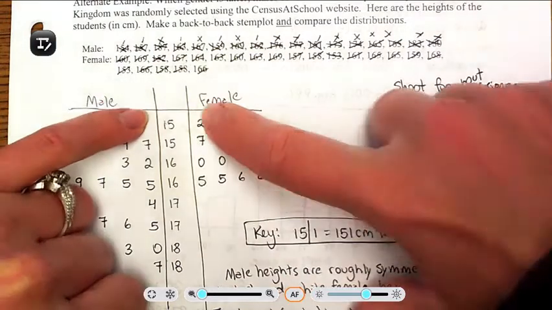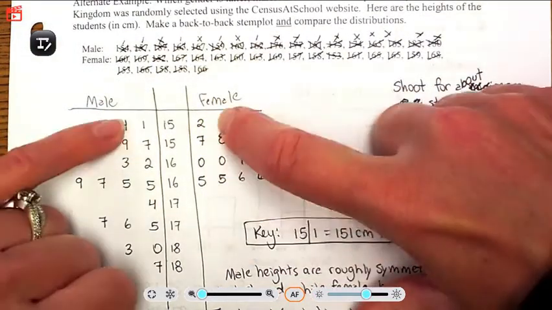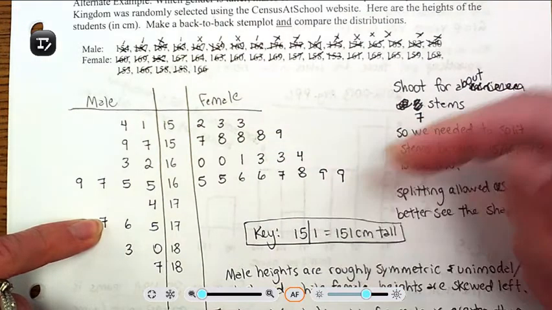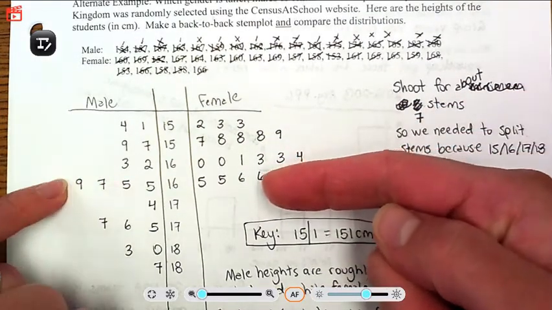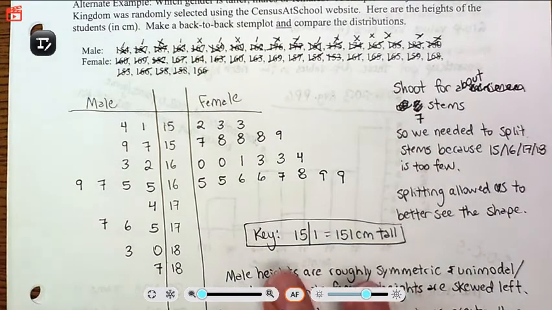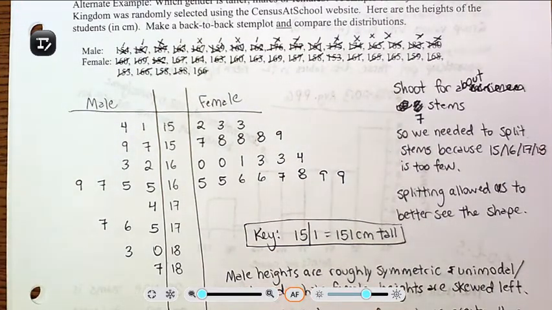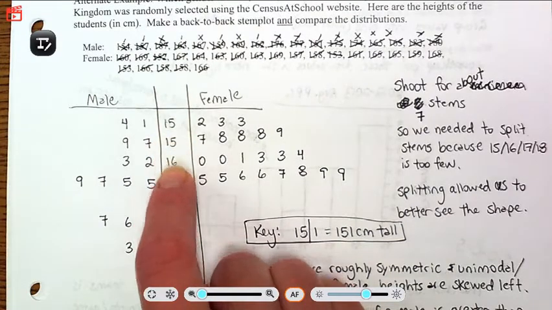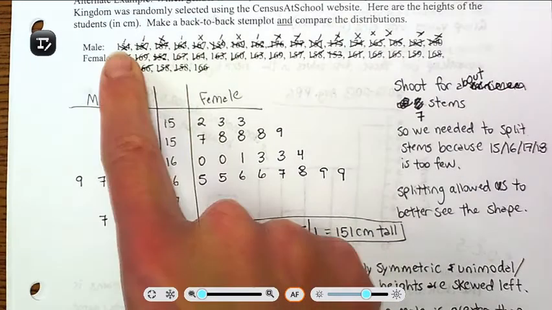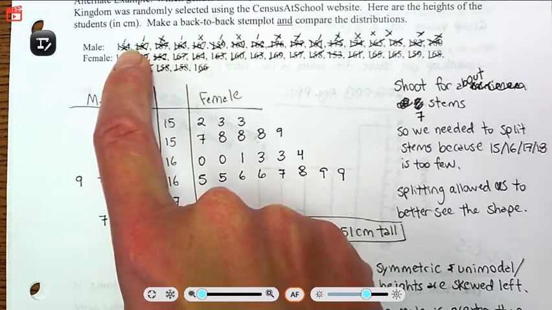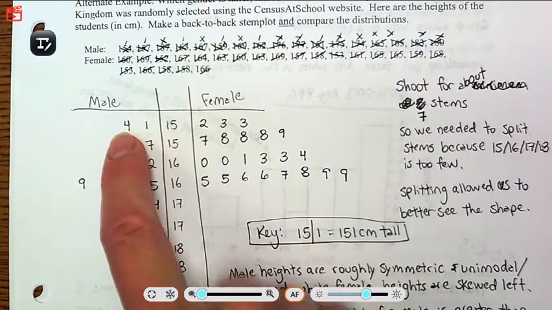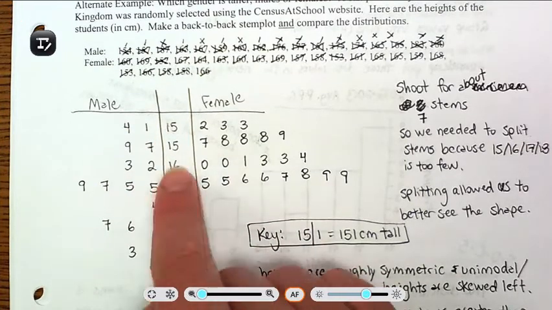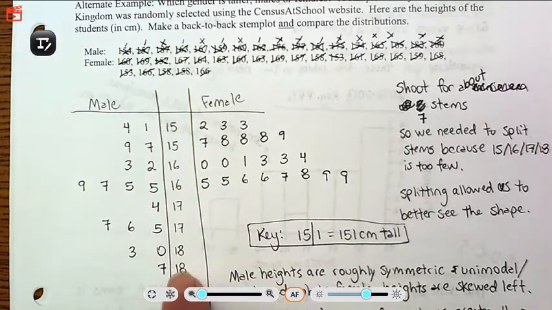Now, I should be lining up my stacks with equal spacing, and it almost looks like I got a little more smushed in with my females and kept a nice spread with my males. Ideally they would be the same. The most important part of this is to include in your stem all of the digits of the number except the very last one, and in the leaf goes the last digit in the ones place. So 150s, 160s, 170s, and 180s.